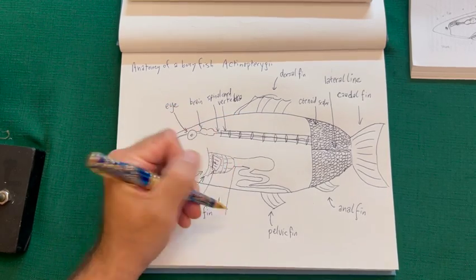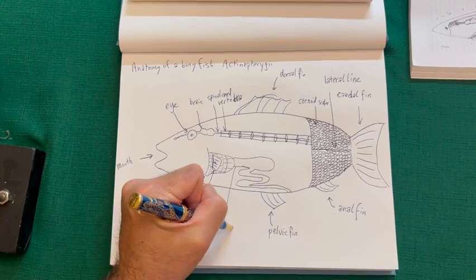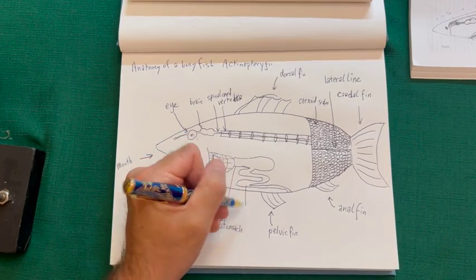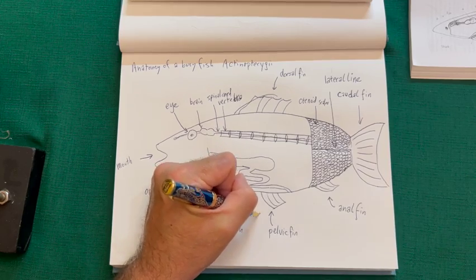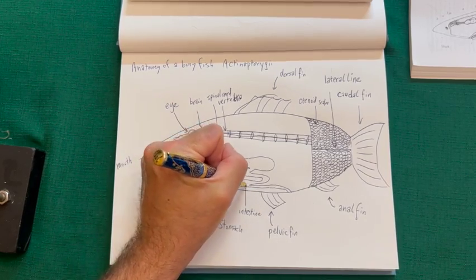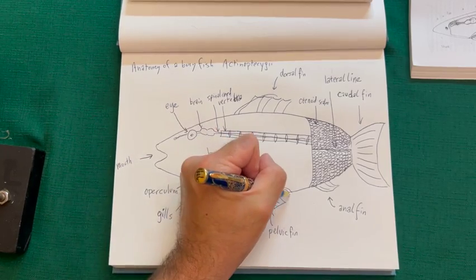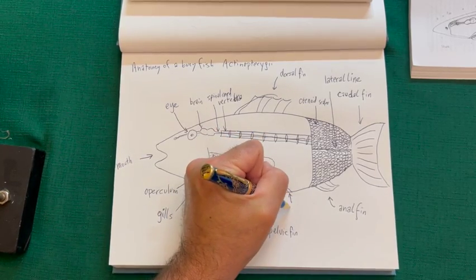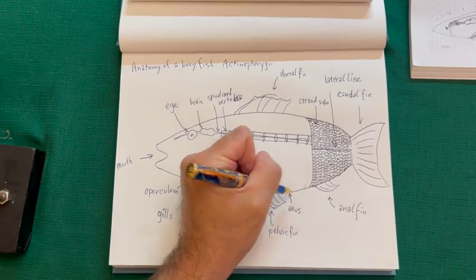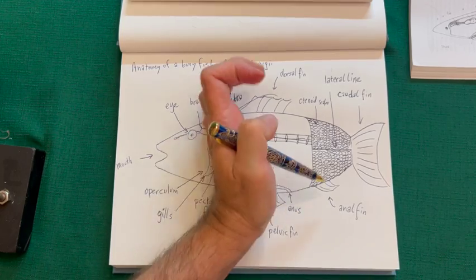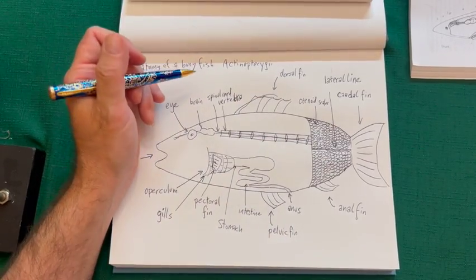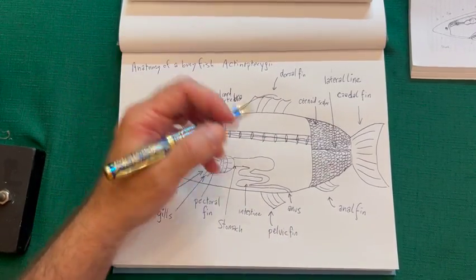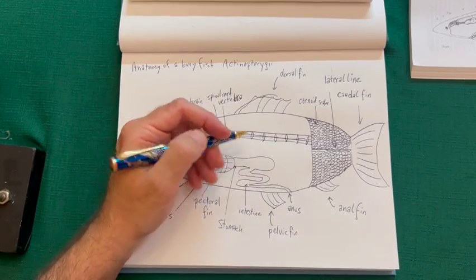All right, so that would be our stomach and our intestine of the fish, leading to the fish's anus. Now I'm leaving a little bit of room there, anterior to the anal fin, because we're going to draw some more parts back in here. Okay.